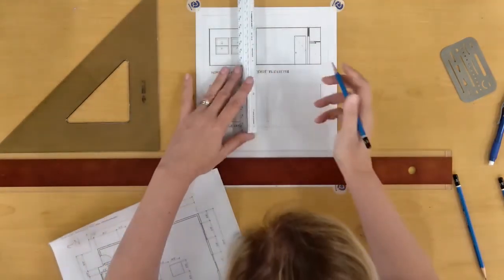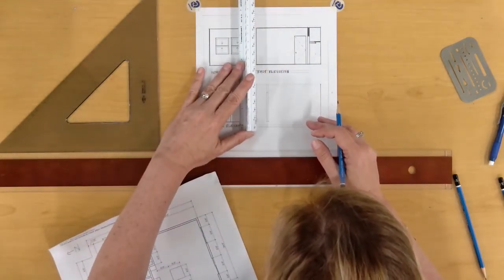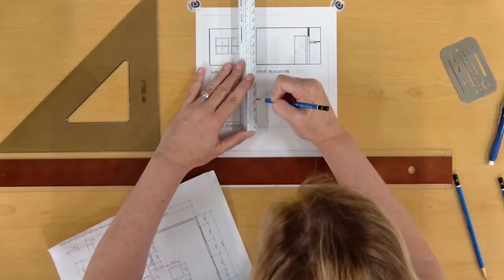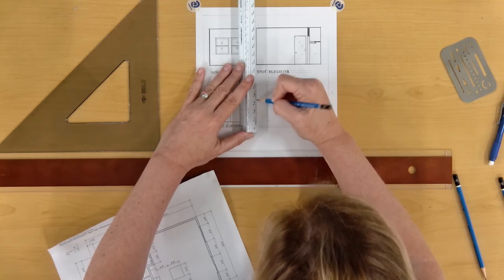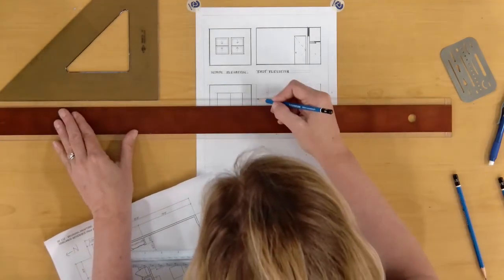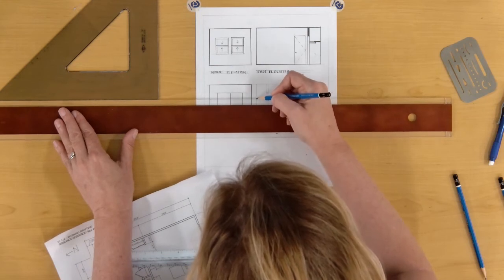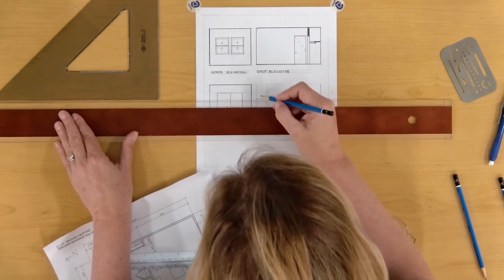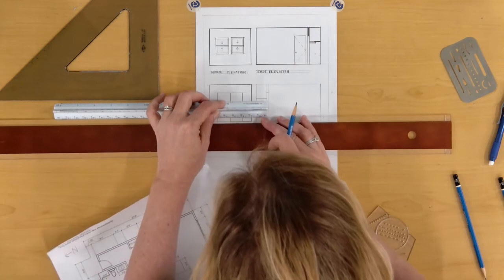I'll have to do my 5'6" shelf and my 5'3" bar. And remembering that my bar is a foot away.